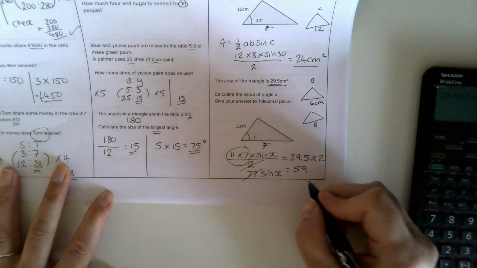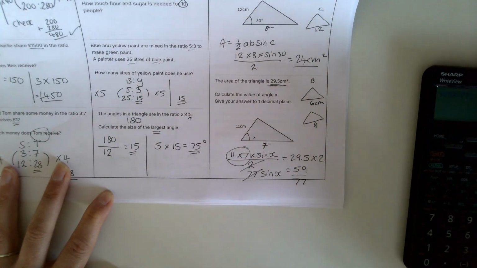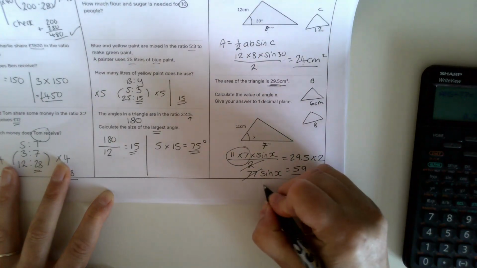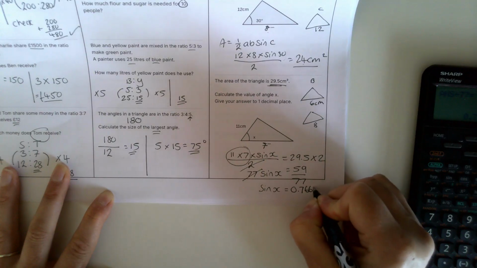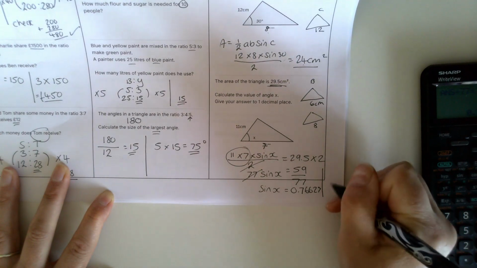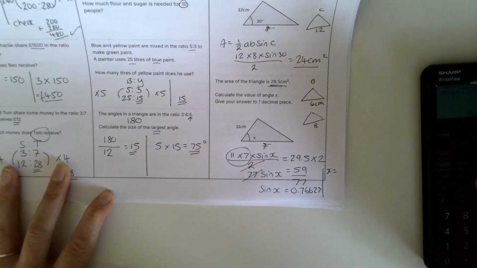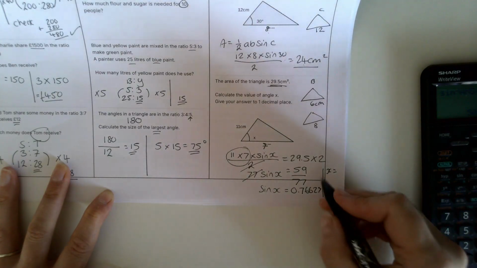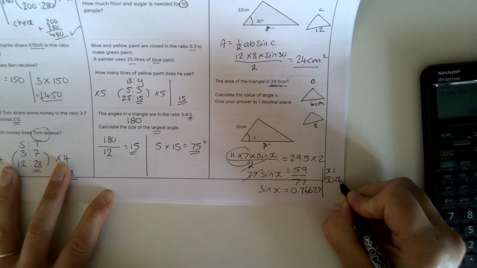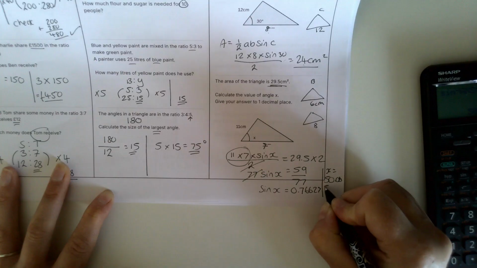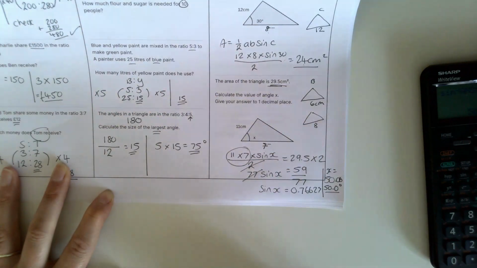We're then going to divide both sides by 77. So you're going to do 59 divided by 77. So that means sine x equals 0.76623. And then to get that into an angle, you're going to shift sine the answer. So shift or second function sine equals, and that gives me an angle of 50.0168, and I'm going to write 50.0 degrees to 1 decimal place.